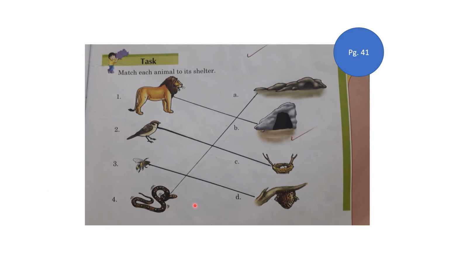Bees live in a hive. Number 4 is a snake. Now where does the snake live? It lives in other animals' homes or inside a hole. Now this looks very much like a hole. So we'll match number 4 with A. So snakes live in holes.